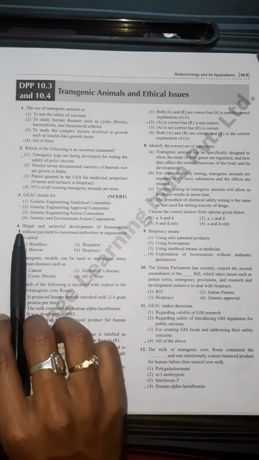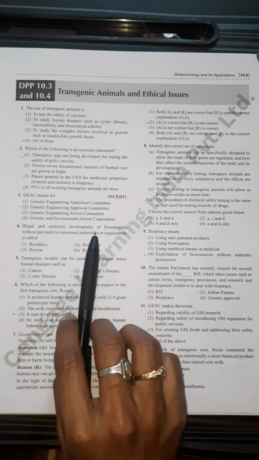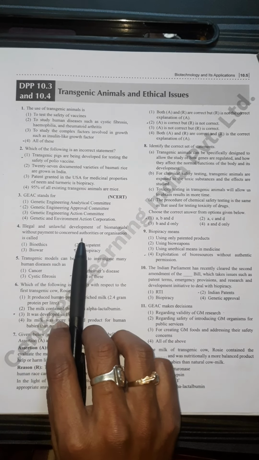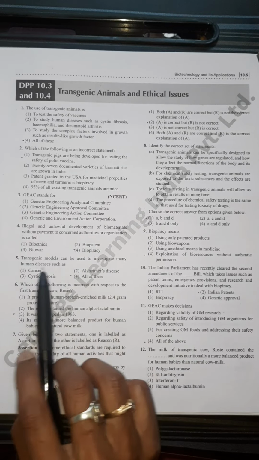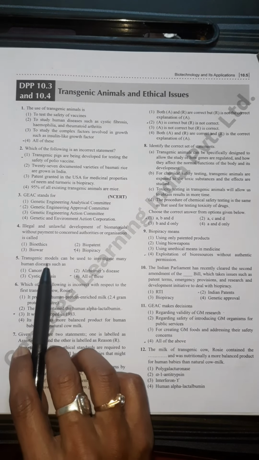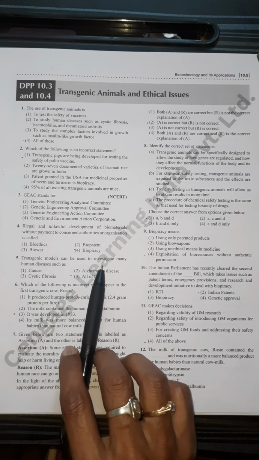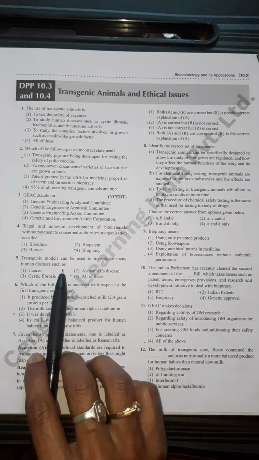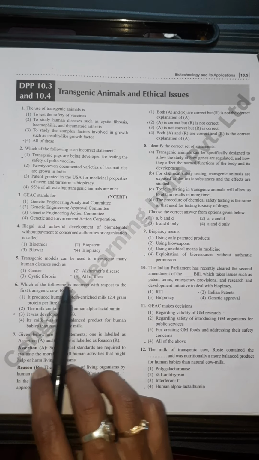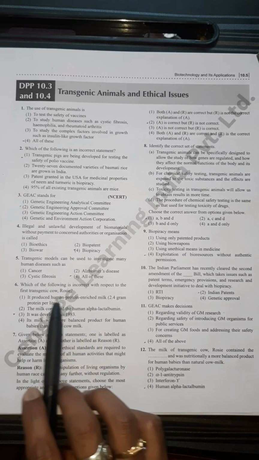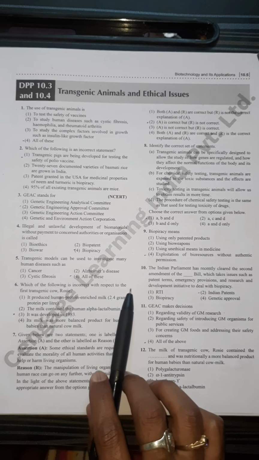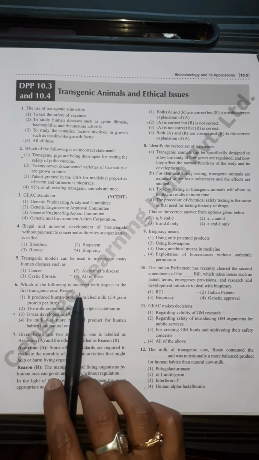Next, illegal and unlawful development of biomaterials without payment to concerned authorities or organizations is called biopiracy. Transgenic models can be used to investigate many human diseases such as cancer, Alzheimer's disease, cystic fibrosis, all of this. Next, which of the following is incorrect with respect to the first transgenic cow, Rosie?